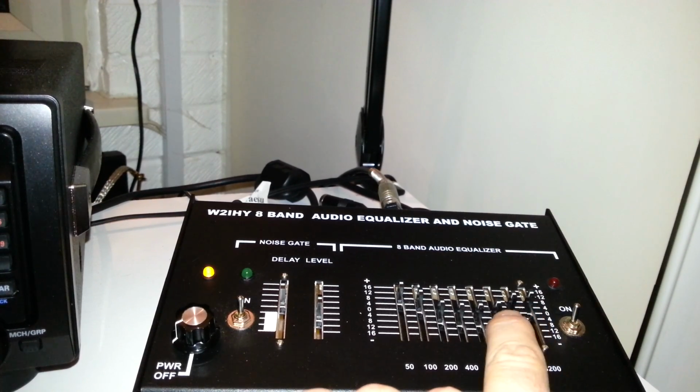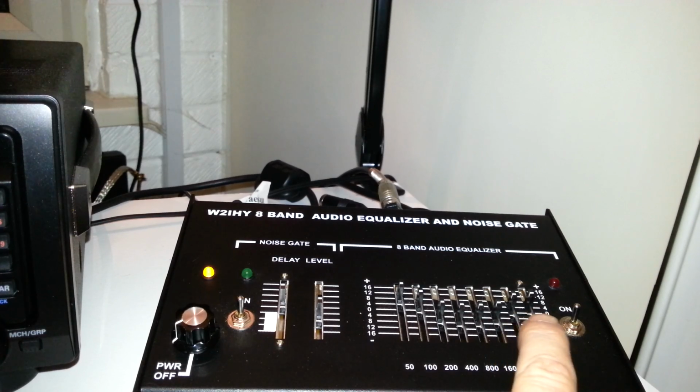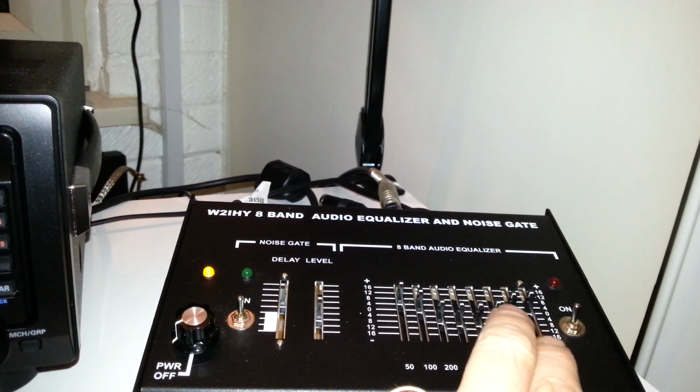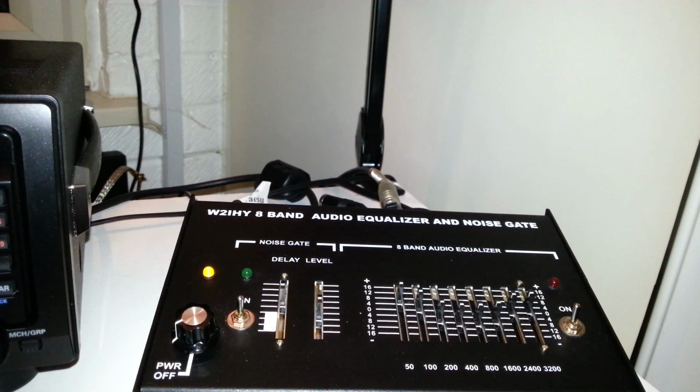Now I do vary these sometimes depending on the band conditions. Sometimes I'll bring them down, give it a little bit more of a flat sound, and sometimes I'll crank these up just a little bit, just to give it a bit more cut-in audio.